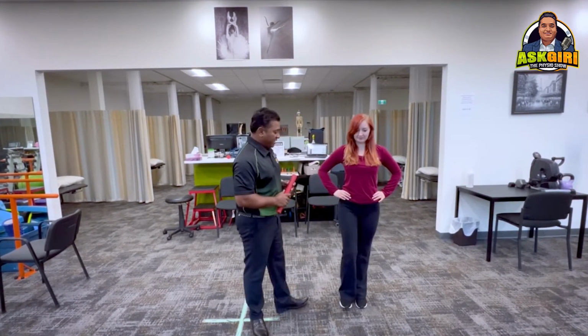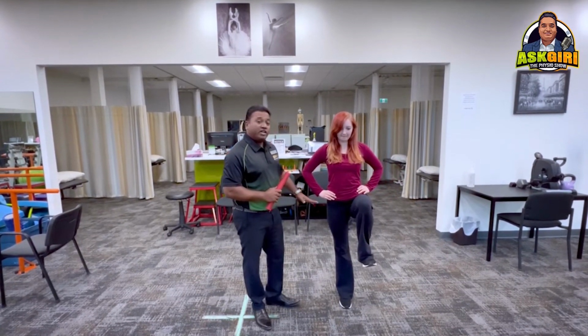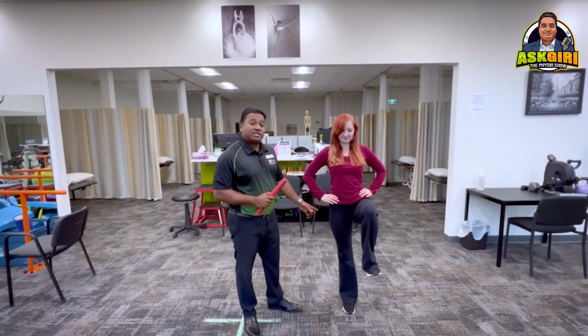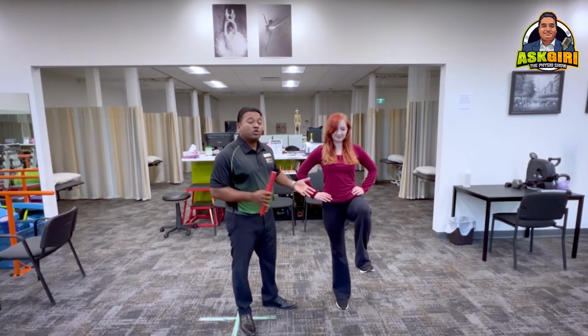Now let's check the right side. Pretty good. A very tiny little shaky, but otherwise it's pretty good in there too. The lateral slings on both sides are pretty good. This is how you check how strong your lateral sling is.